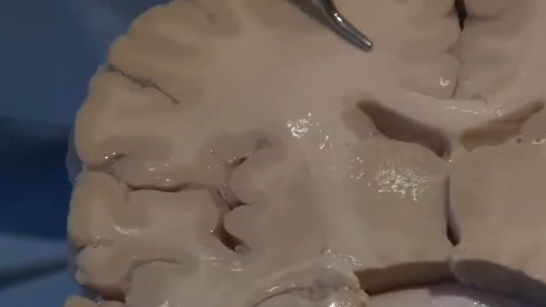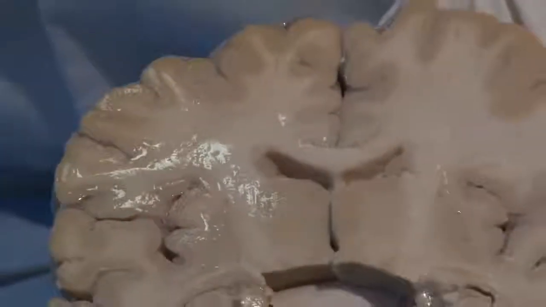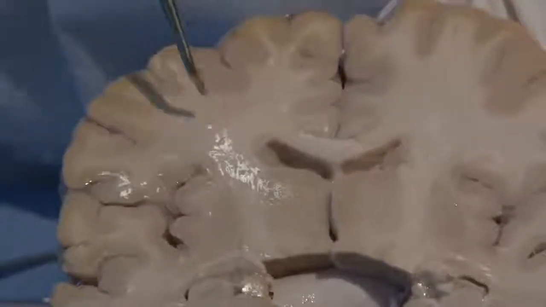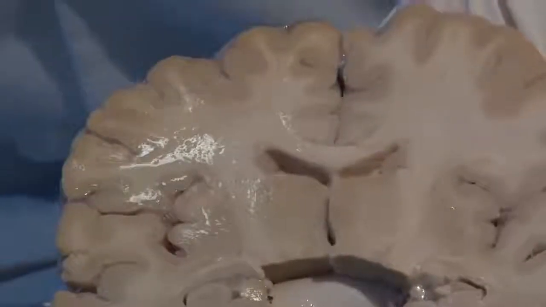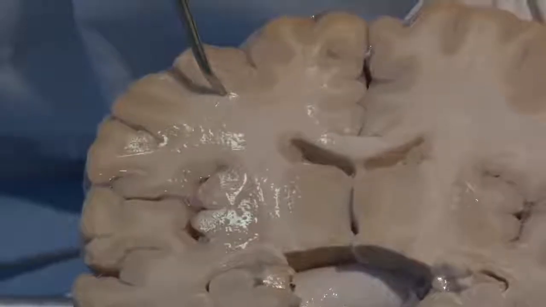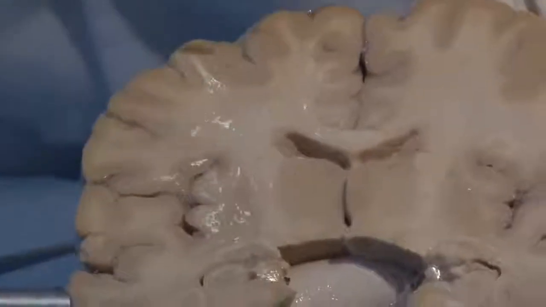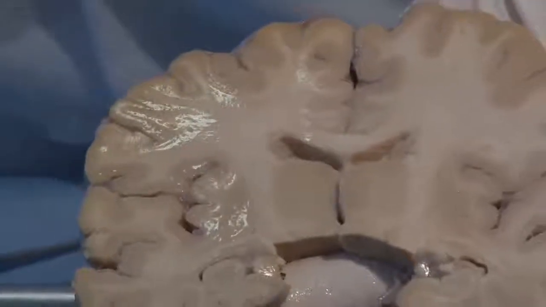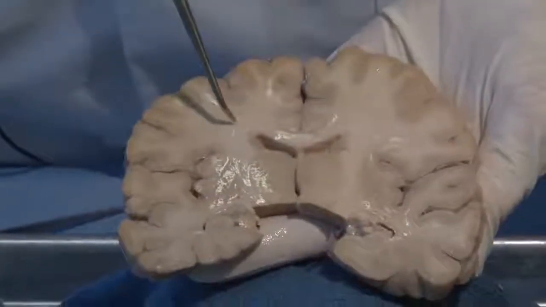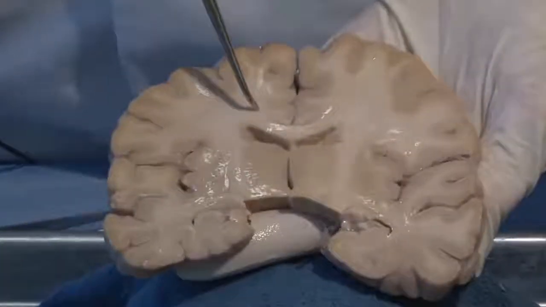And beneath it is a lighter area, which we call the white matter. In general, gray matter consists of cell bodies, both neurons and glia, and white matter are axons. Axons are the processes of neurons either coming to the cerebral cortex or leaving the cerebral cortex and descending to lower brain structures. An example of white matter here is this band of fibers called the corpus callosum.